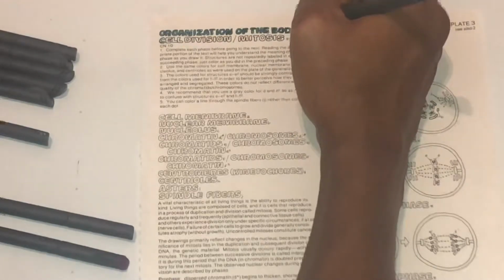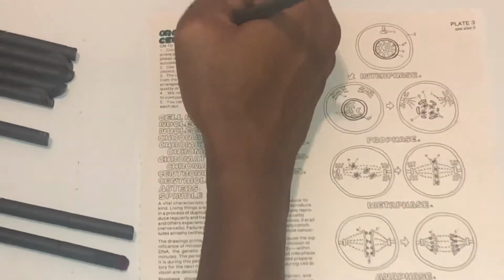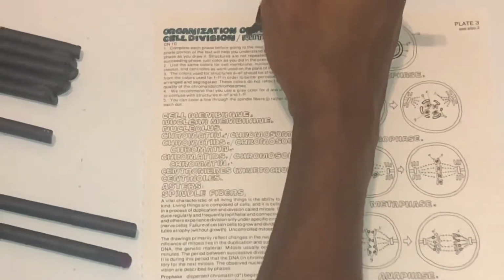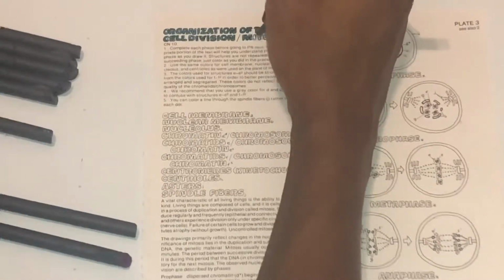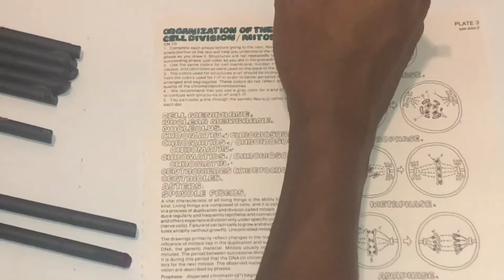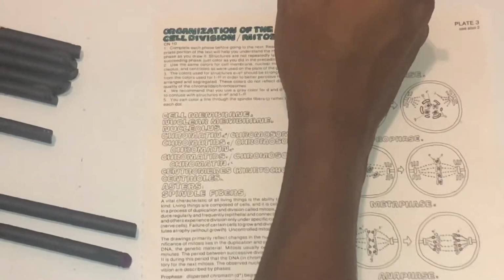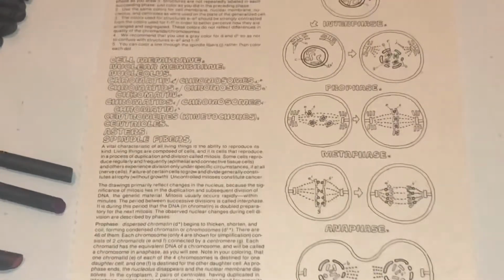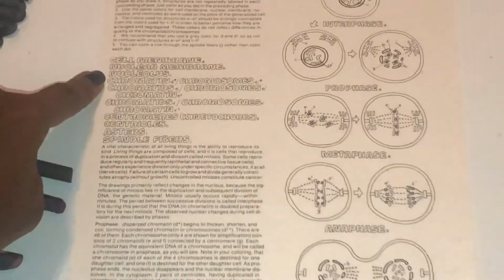Some cells reproduce regularly and frequently, epithelial and connective tissue cells, and others experience division only under specific circumstances, if at all, nerve cells. Failure of certain cells to grow and divide generally constitutes atrophy without growth. Uncontrolled mitosis constitutes cancer.